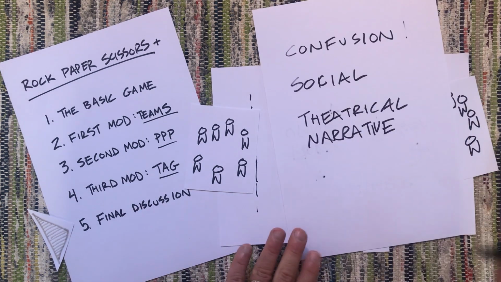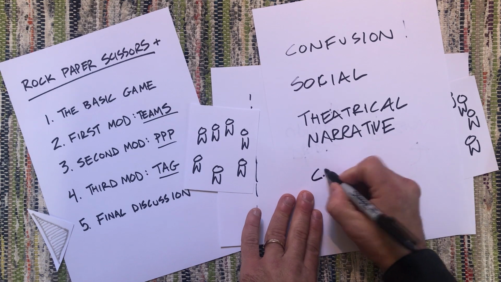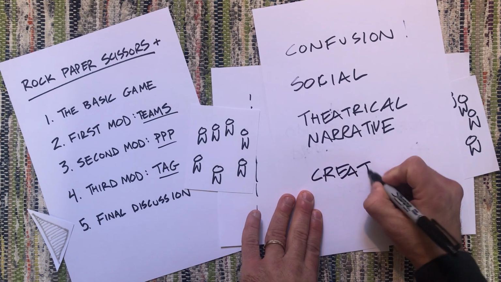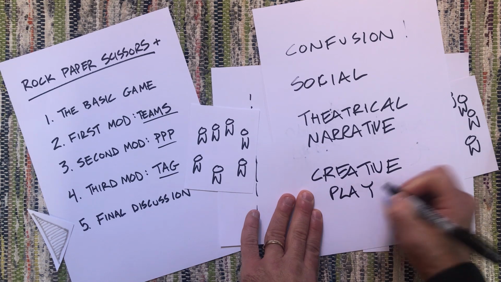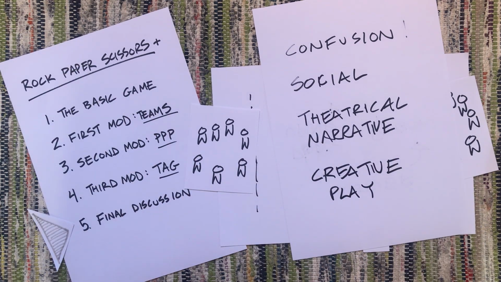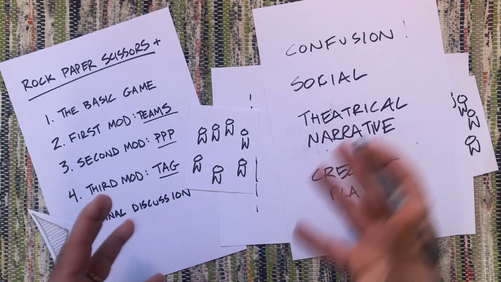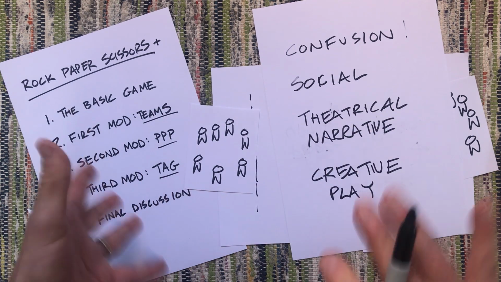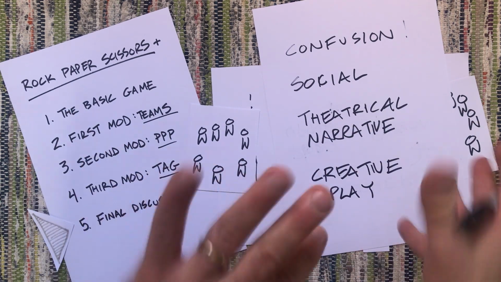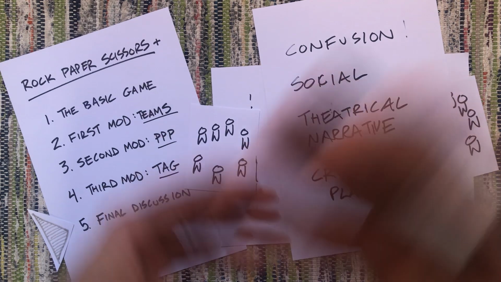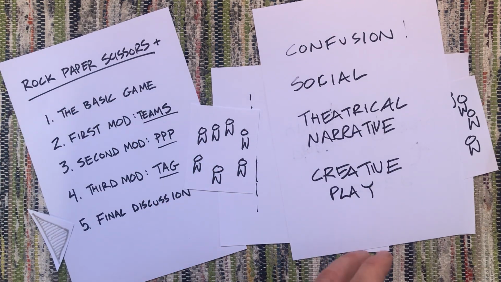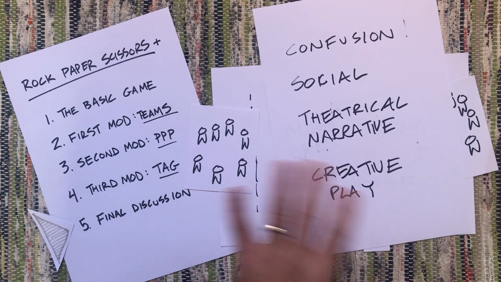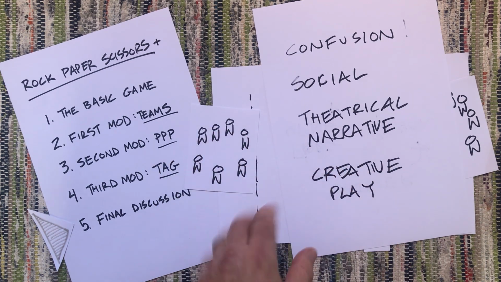Another thing you can talk about in the final discussion is creative play. This maybe happened all throughout all of these variations, not just the funny symbols that you made, but at what point did people want to start eavesdropping or cheating a little bit to try and figure out what the other team was going to do? I think that I've seen some amazing examples of creative play in this game.